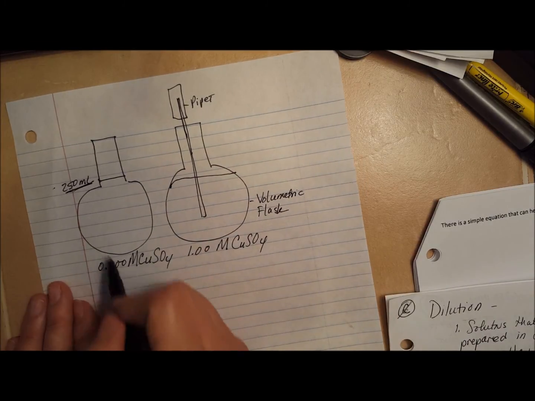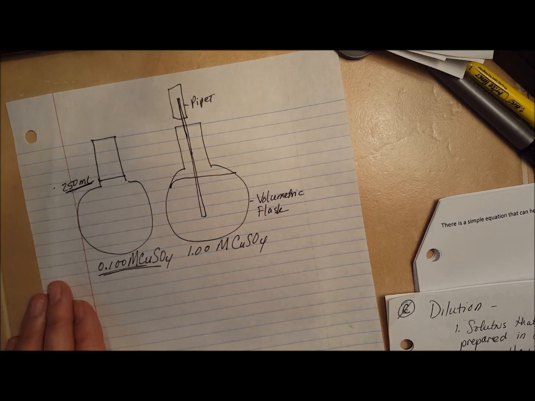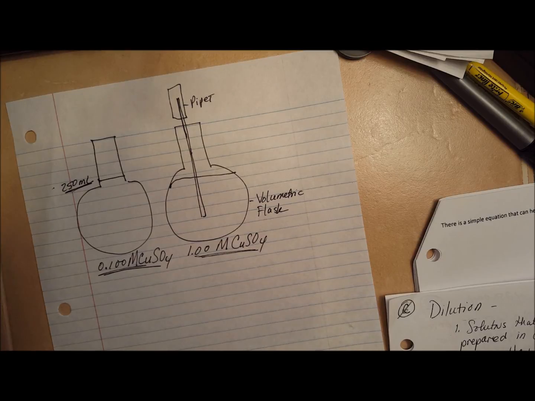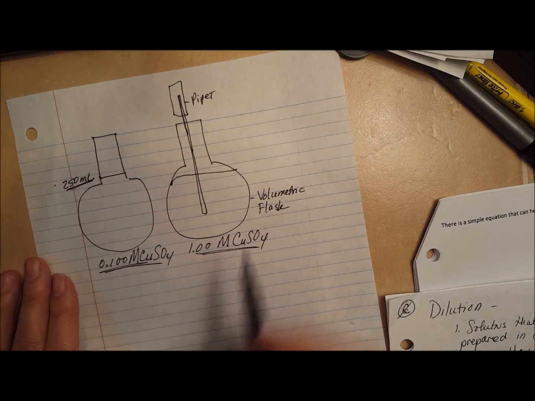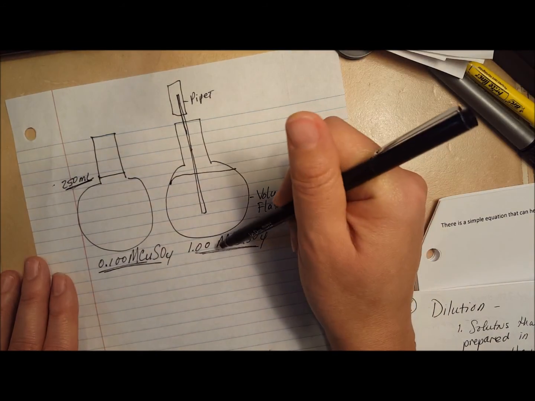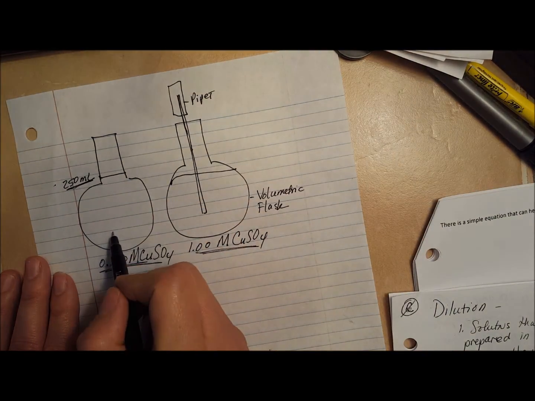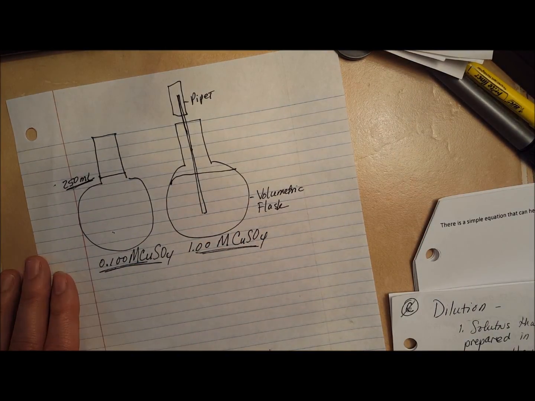Okay, so this is what the molarity is going to be diluted, and this is our stock solution. We need to use a pipette to figure out how much we draw out of this stock solution and put it in here in order to get to this molarity.